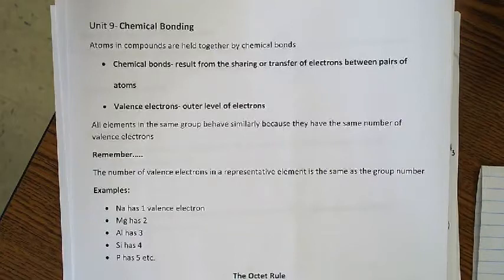All right, today we're going to talk about bonds that hold molecules together. They're called intramolecular bonds, and then we're also going to build molecules. And then later on, we're going to talk about the bonds that are inside molecules because it's very important to their chemistry and how things behave.